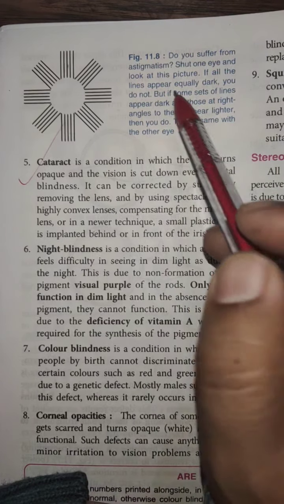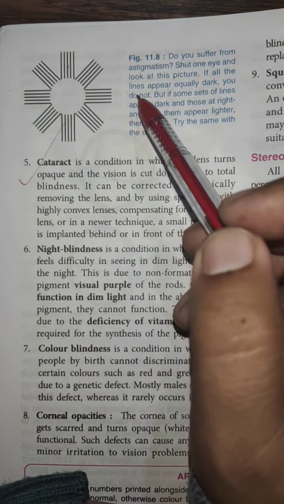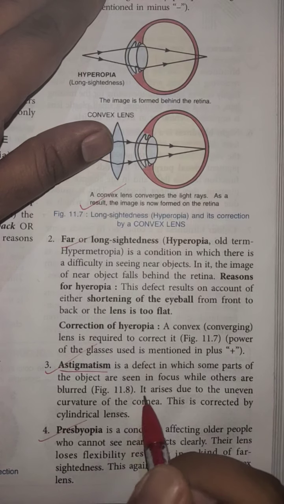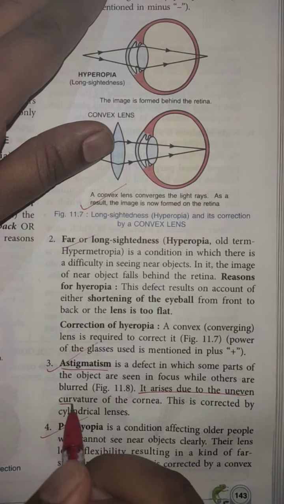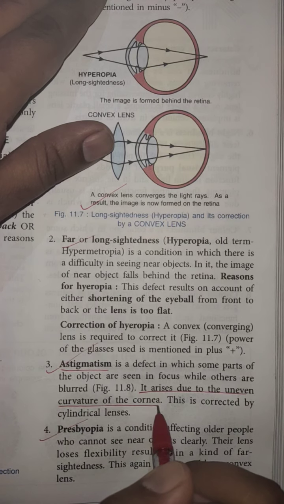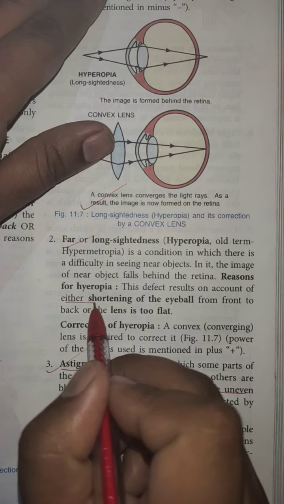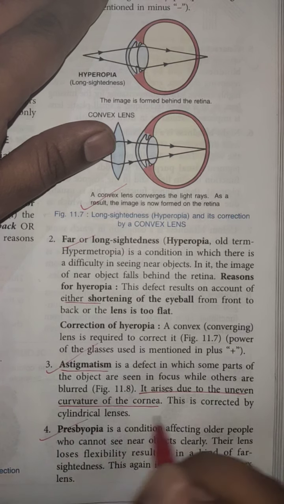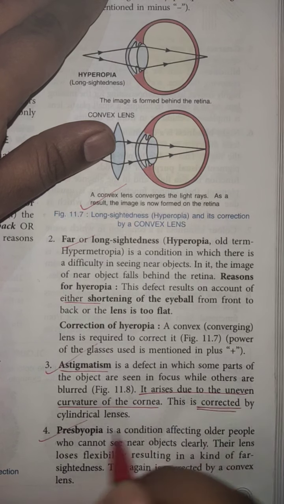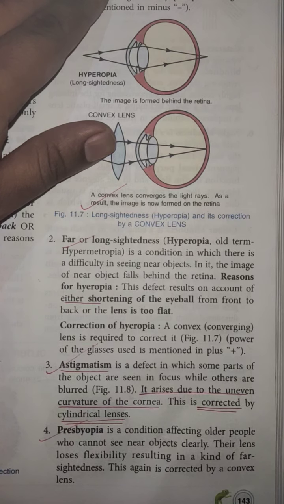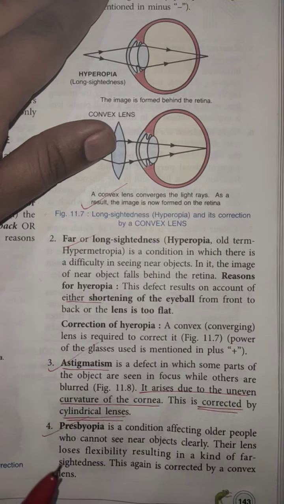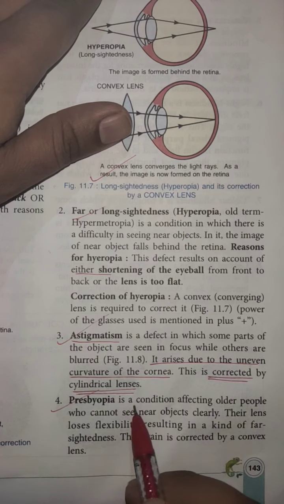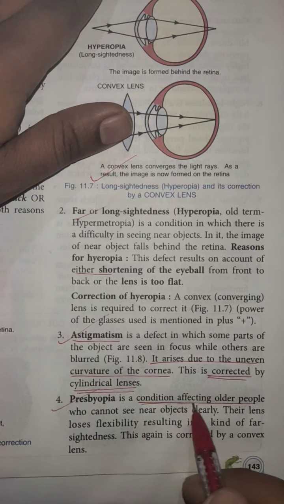You can try this activity at home. It arises due to uneven curvature of the cornea, and it is corrected by a cylindrical lens. Very important.